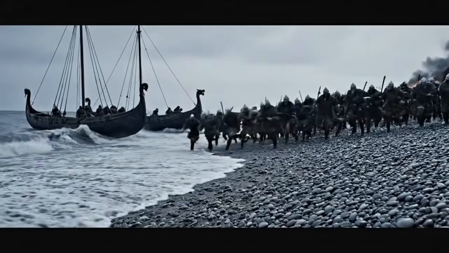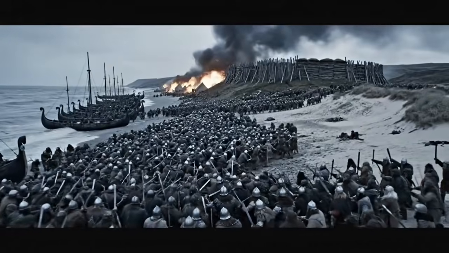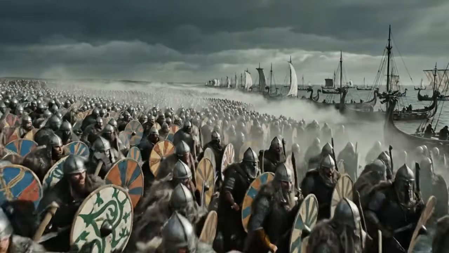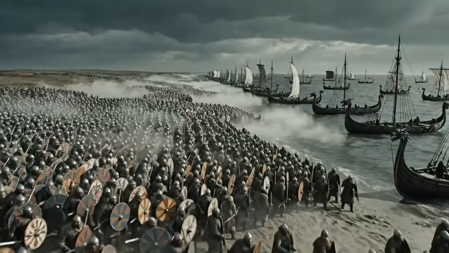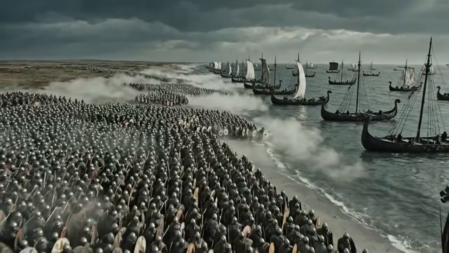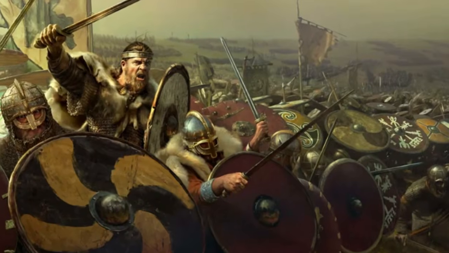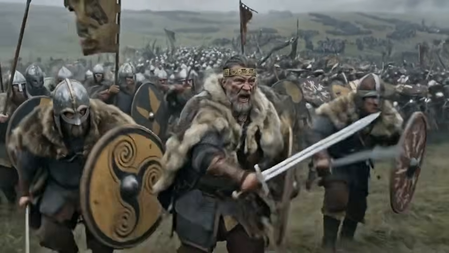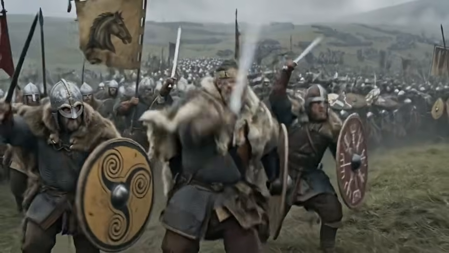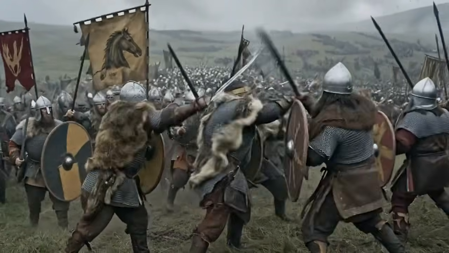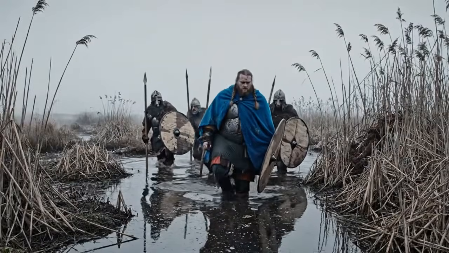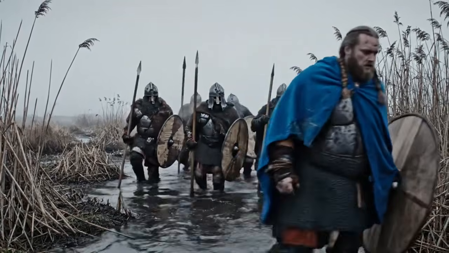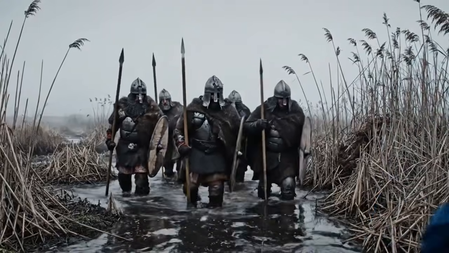Over the next decades, the raids intensify. What starts as hit-and-run piracy becomes full-scale invasion. In 865, a massive force the English call the Great Heathen Army lands in East Anglia. Within a decade, they've conquered Northumbria, Mercia, and East Anglia. 3 of England's 4 major kingdoms, gone. Only Wessex holds out. And barely.